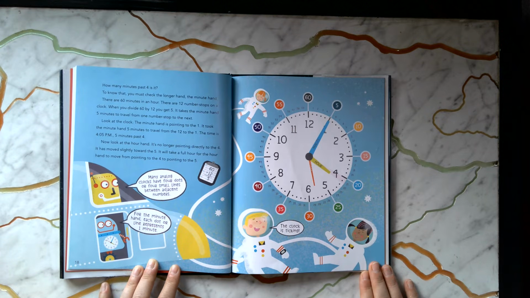Now look at the hour hand. It's no longer pointing directly to the 4. It has moved slightly toward the 5. It will take a full hour for the hour hand to move from pointing to the 4 to pointing to the 5.